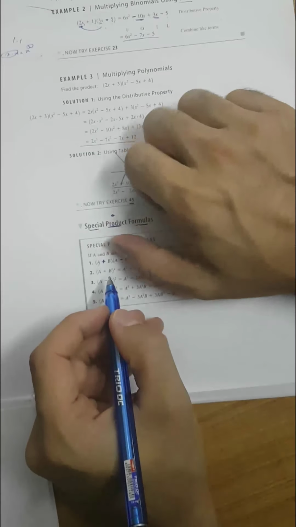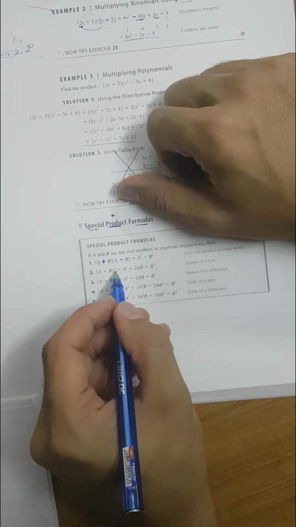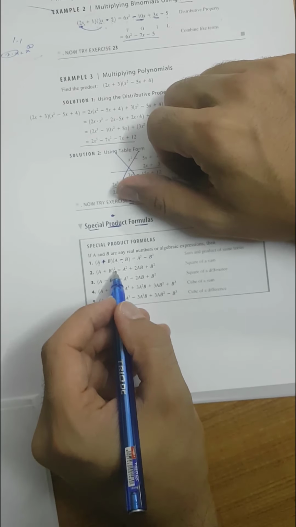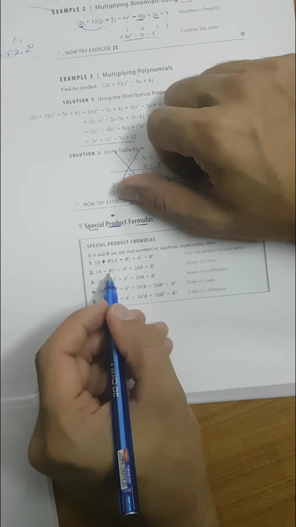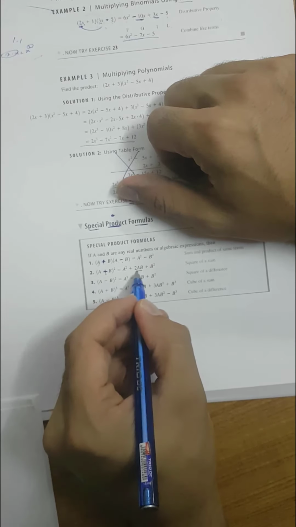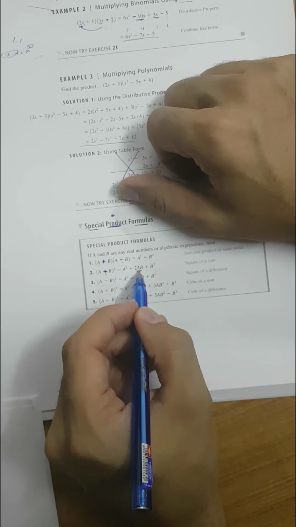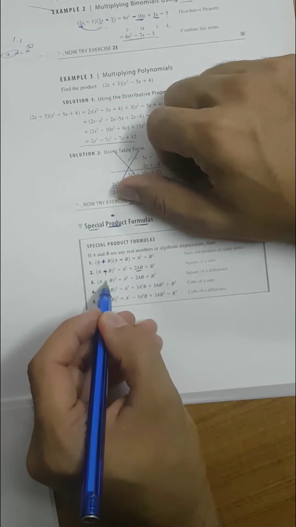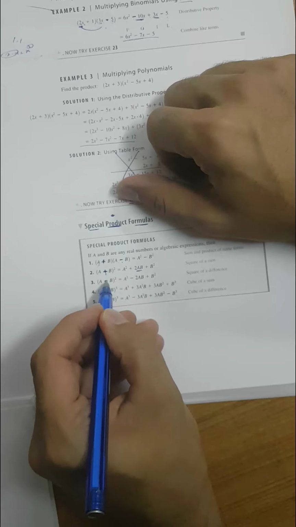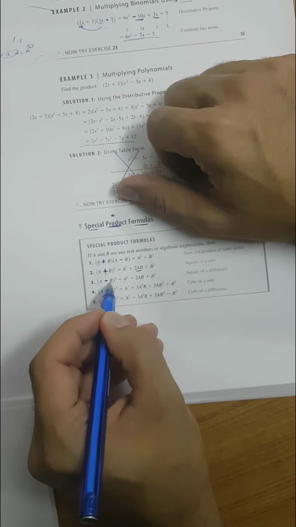bracket with the same. How about a square of sum? Okay, so I say the first square plus, because I have a plus, 2 first by the second plus the second square. Okay, how about if I have a negative, square of the difference, square of the sum, square of the difference?